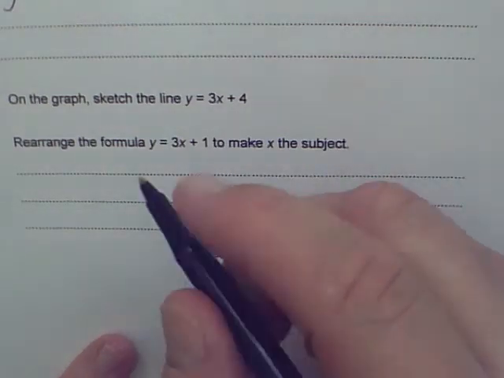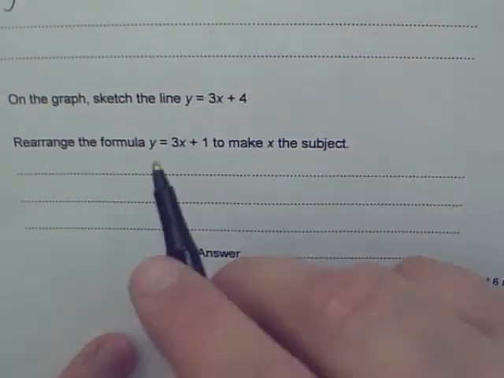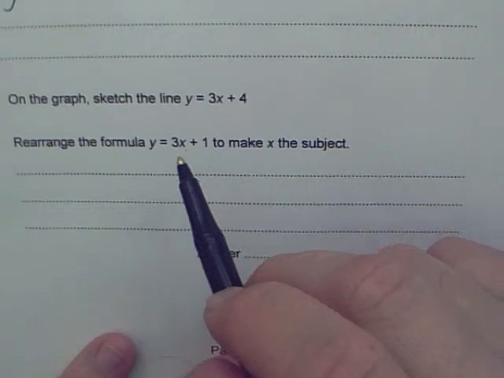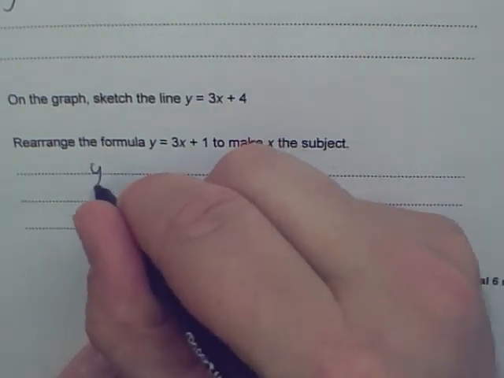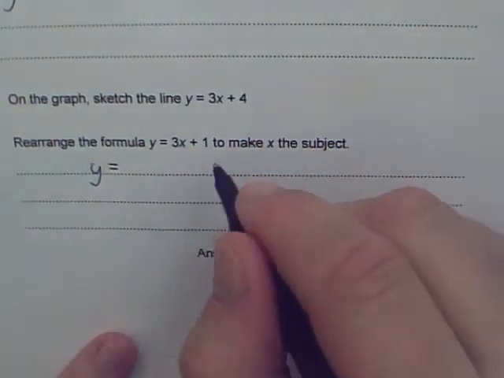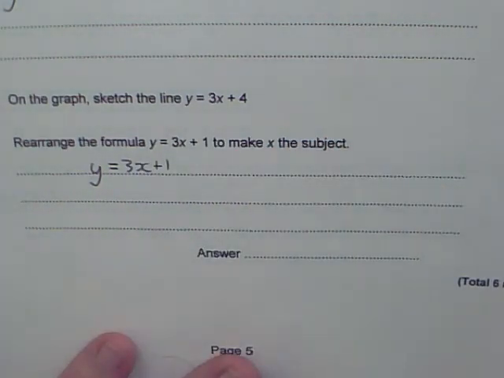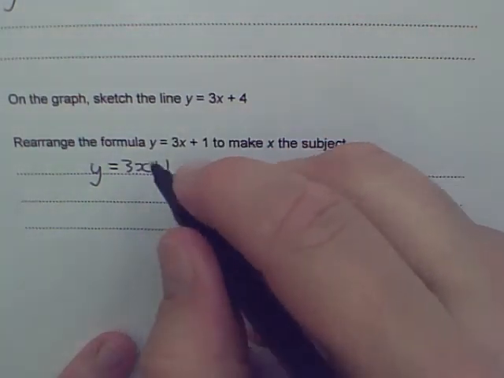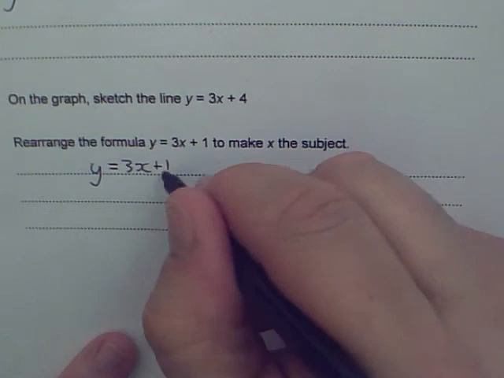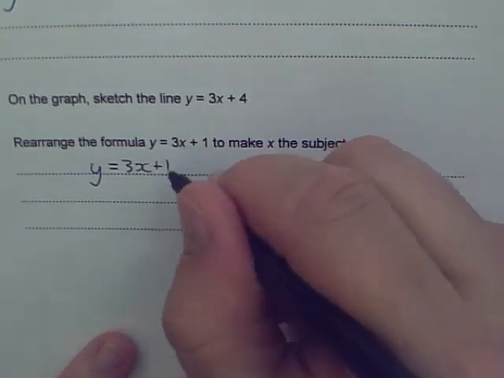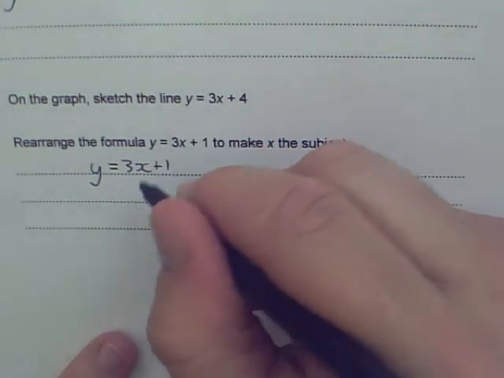I want to get x on its own. To make x the subject means to have x on its own. So at the moment, I've got y equals 3x plus 1. I'm just going to write that down. And then I want to rearrange this. So my first thing is, I'm going to get rid of anything that's added on to my x's.